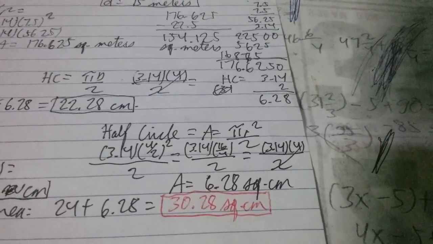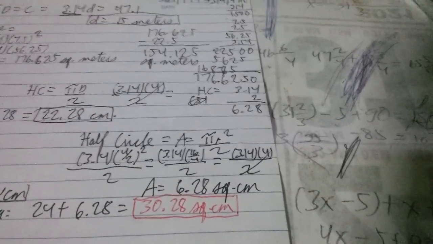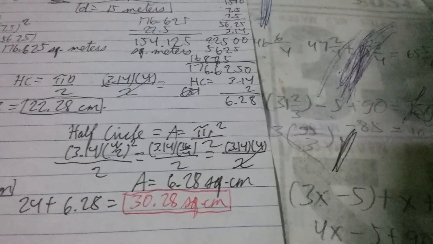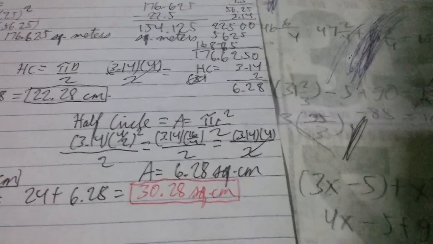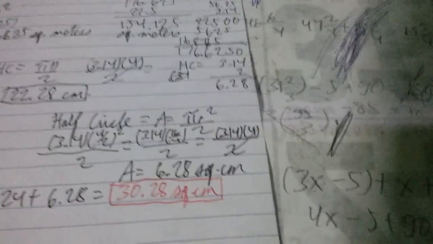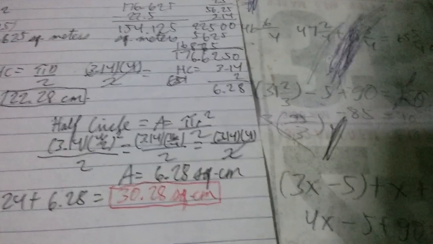Either way, it works. It's just like what we had before when it comes to circumference: 3.14 times 4 divided by 2. It's the same, but never mind, since the area is already the same. It's 6.28 square cm, whether we're getting the radius, the circumference, or the area. So, are we done yet? Nope. Because we still need to get the total area of the figure.